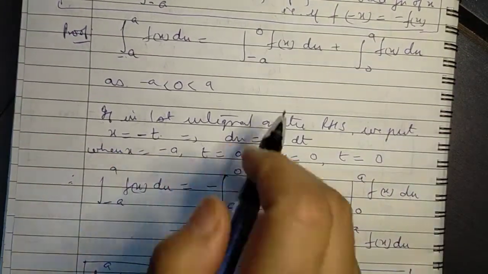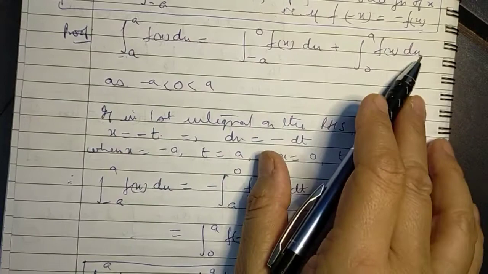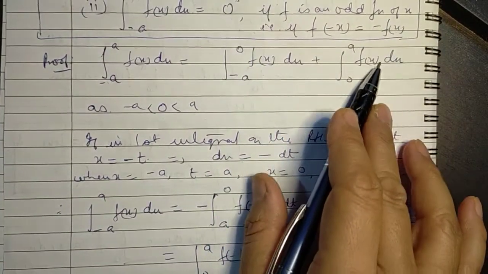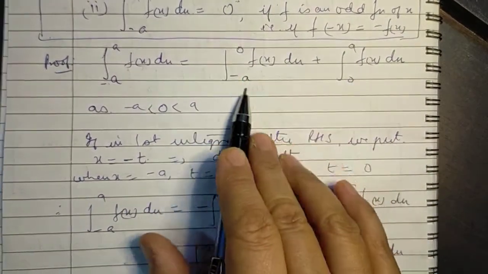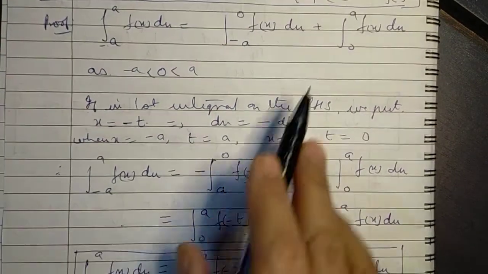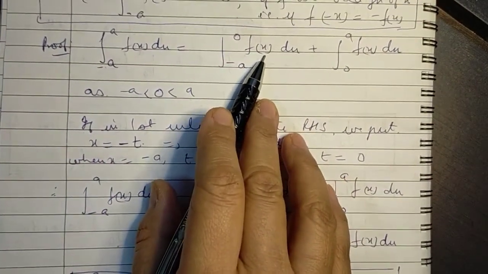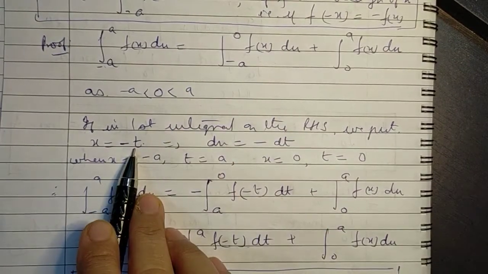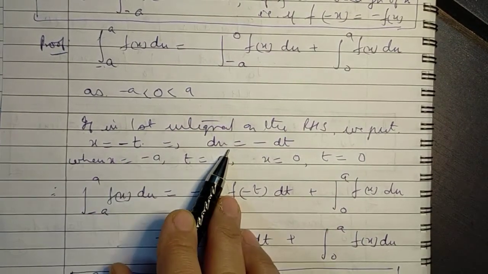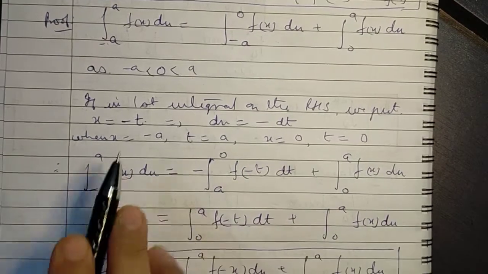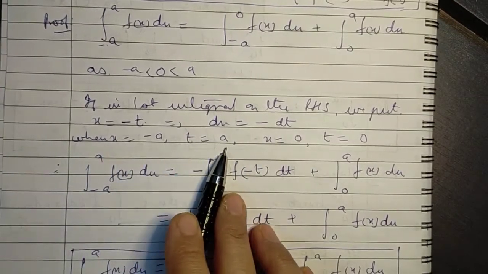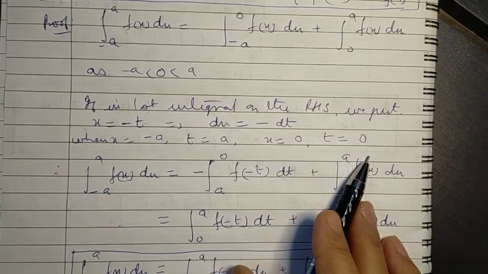Now in this we keep the second integral as it is because it is in the standard form. So let's take up the first integral on the right hand side. In this, if we put x equal to minus t, we get dx is equal to minus dt. When x is minus a, t is a. When x is 0, t is 0.